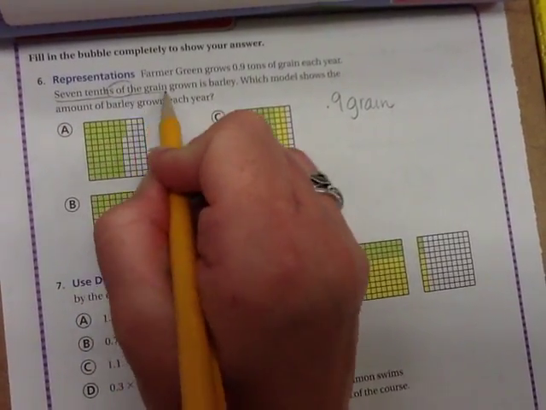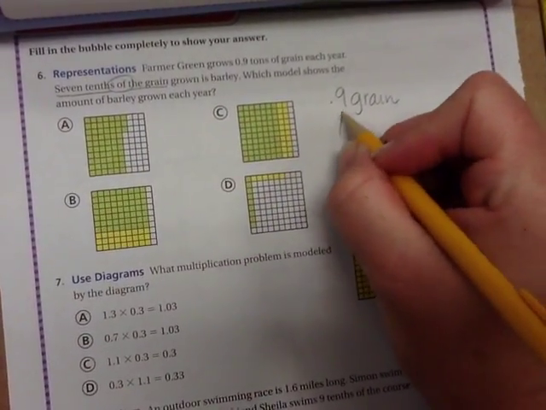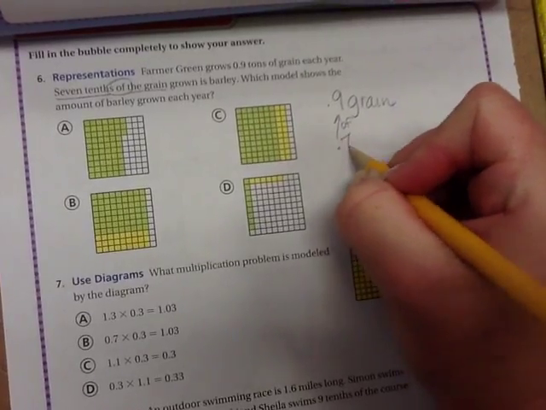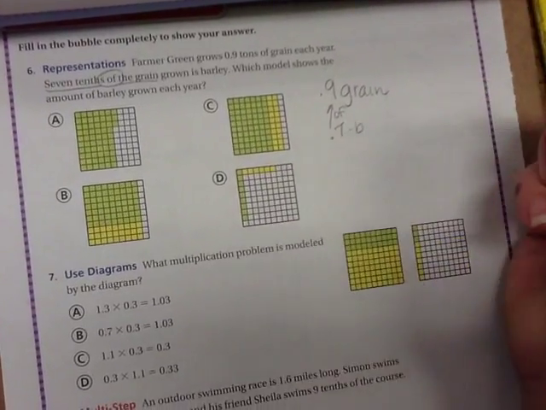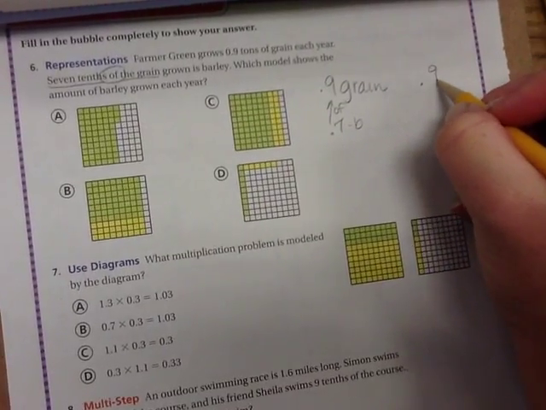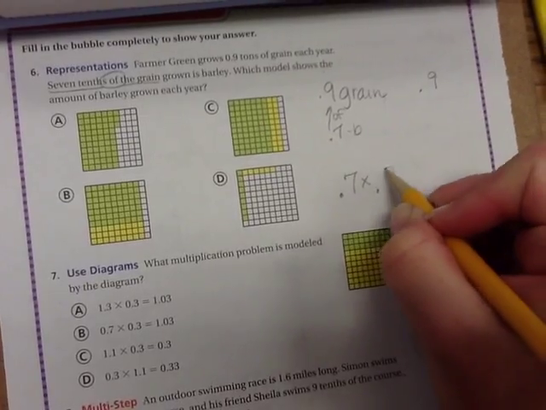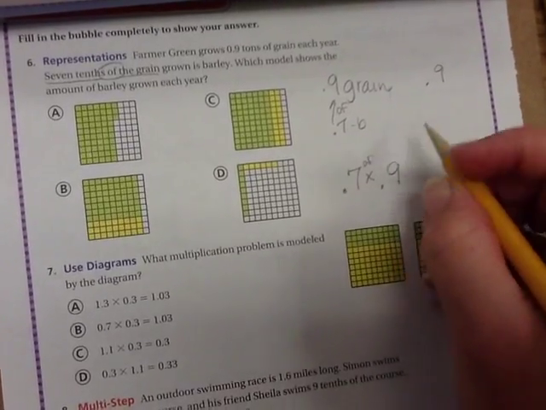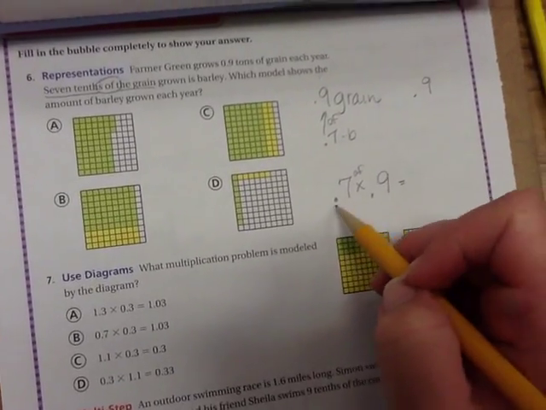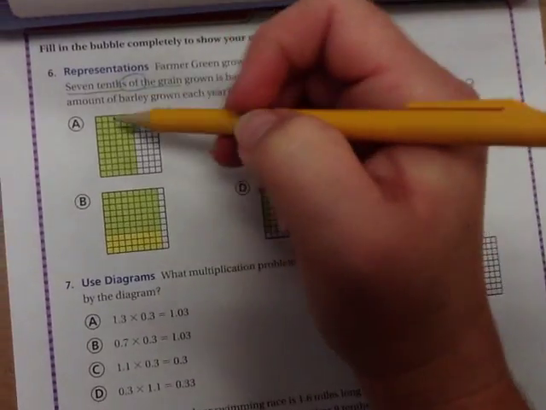7/10 of the grain is barley. So of this, 7/10 is barley. Which model shows it? I need 9/10, or my problem is 7/10 of 9/10. That's the same thing as "of." So I need to have 7/10 showing and 9/10.